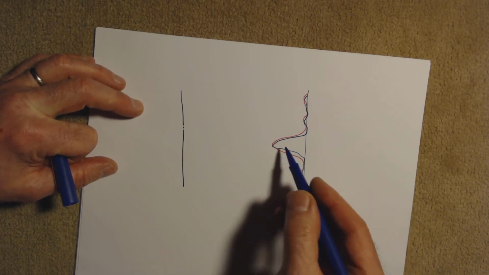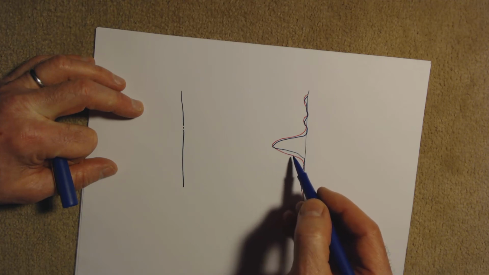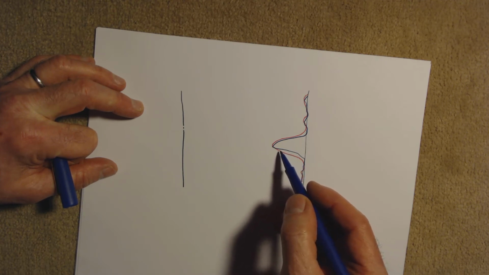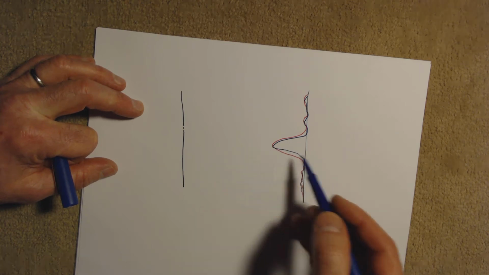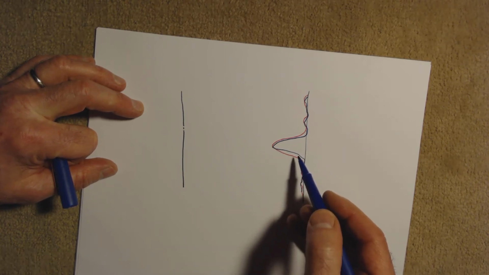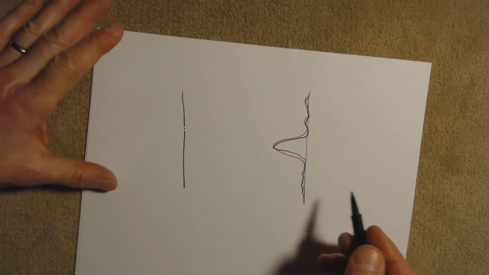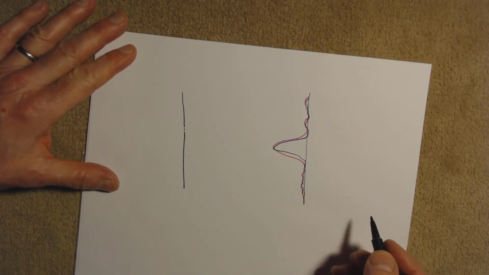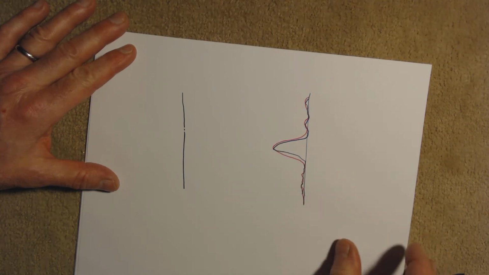That is, there can be places within this pattern where the light coming from the bottom slit is in phase with the light from the top slit, and so we get very strong intensity there. And there can be other places where they're out of phase, and the math for that is all the same as what we worked out before, but now it's superposed on this single slit diffraction pattern.